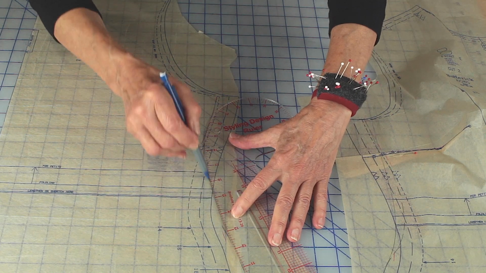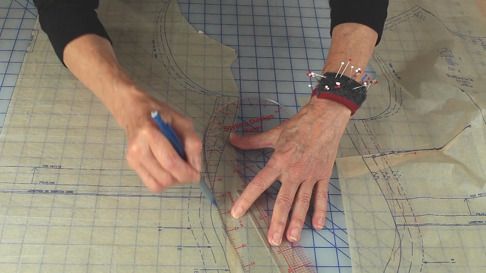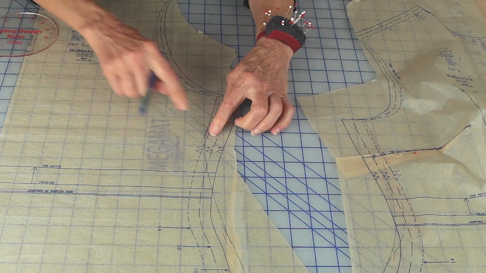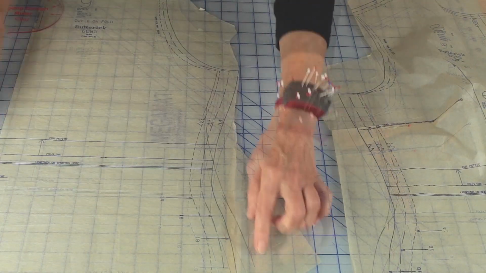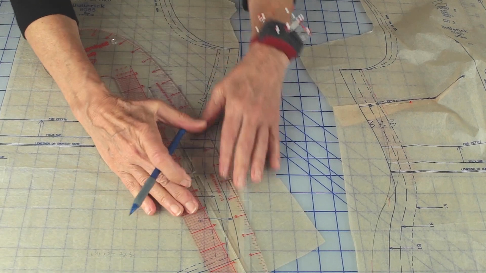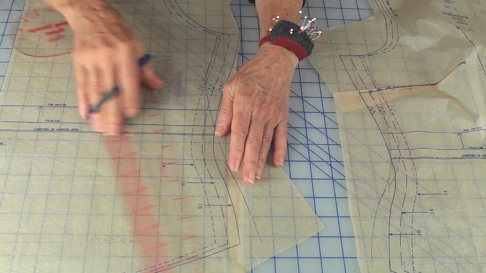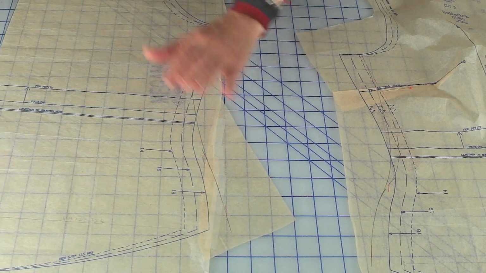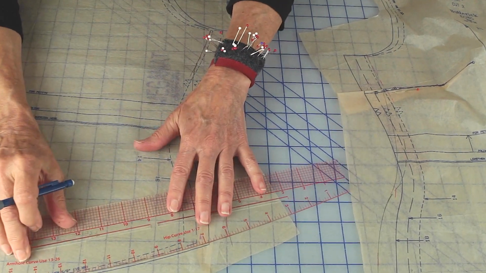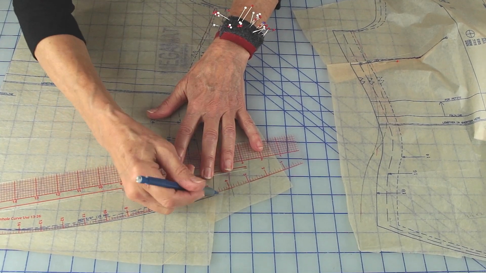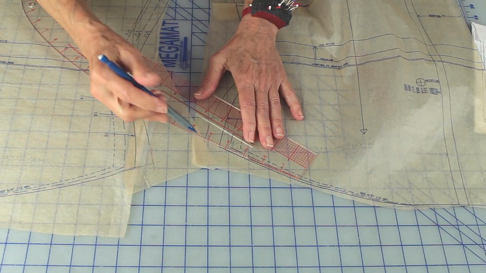And that makes a pretty nice, smooth transition without it being too abrupt. This needs to come down just a little bit longer to get to the hem, so I'll do that and draw over the hem. Generally, I would just keep the same arc going up, front as well.